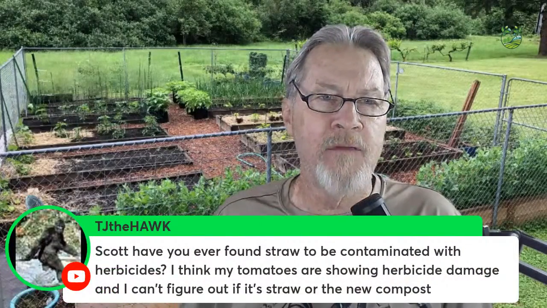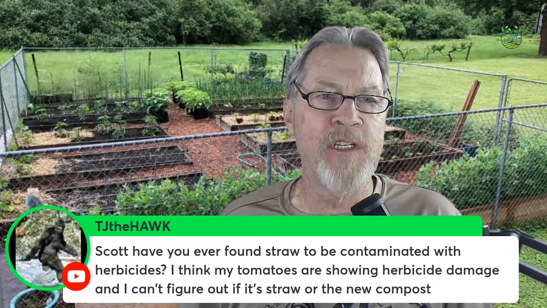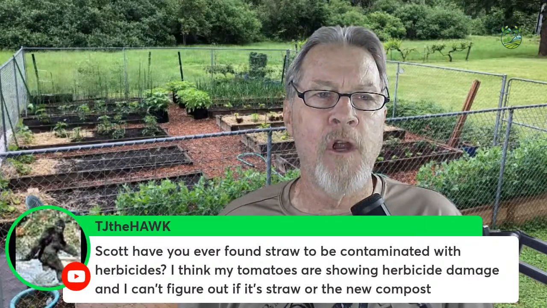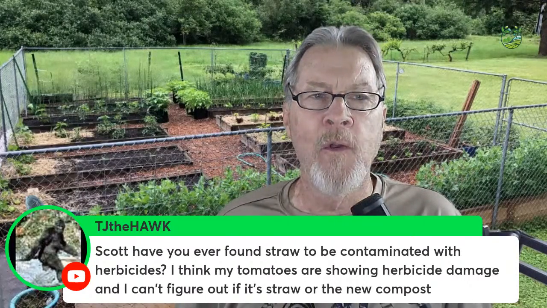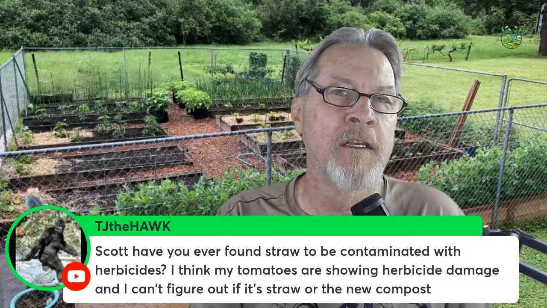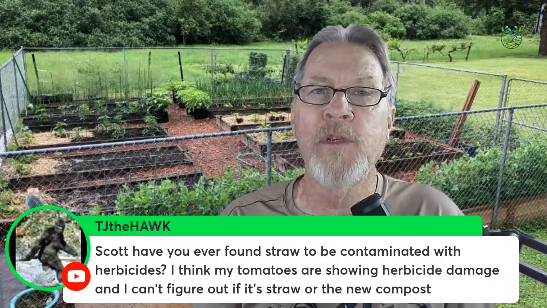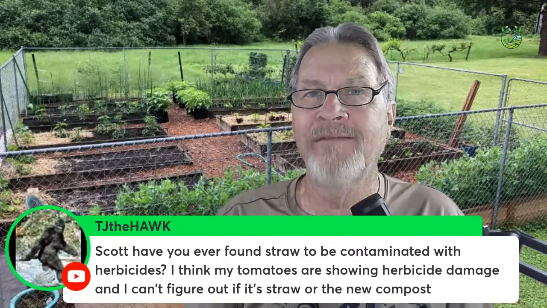Okay. TJ the Hawk is saying, have you ever found straw to be contaminated with herbicides? I think my tomatoes are showing herbicide damage, and I can't figure out if it's straw or the new compost. So I personally haven't used straw that I suspect has had herbicides in it. So I don't have any personal experience.